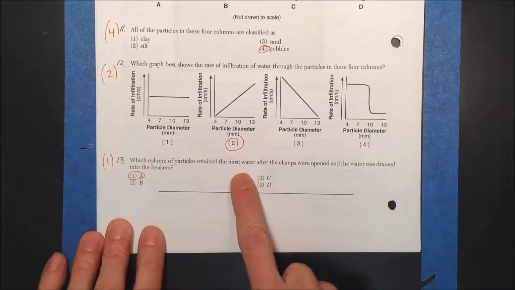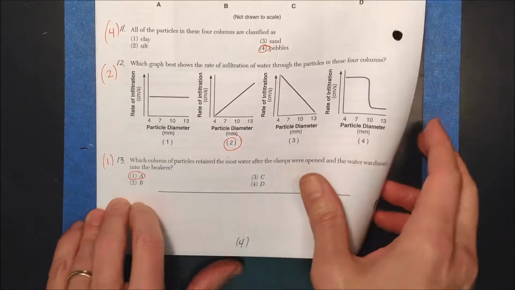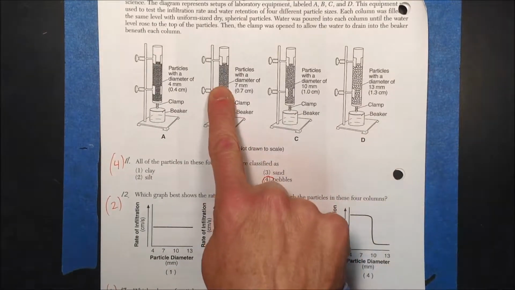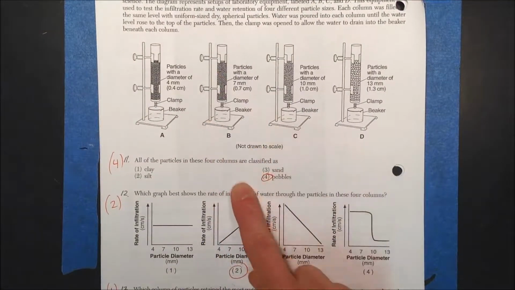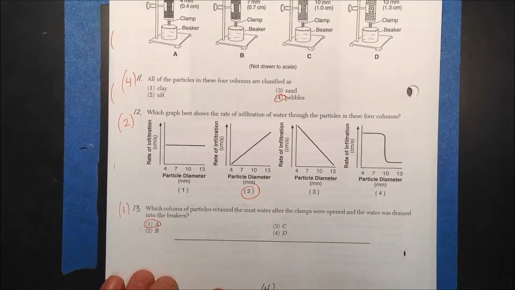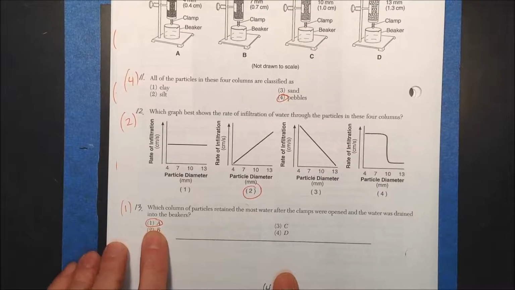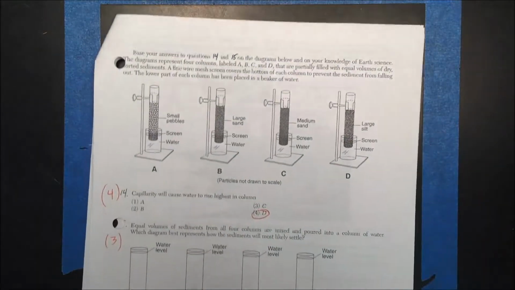13, which column of particles retains the most water? That's after the clamps are opened and the water's been drained. Water retention is the water that stays in the sediments and doesn't drain out. This is one of those where you need to know the relationship. The smaller the particles, the more water is going to be retained. There's more surface area, the spaces are smaller, and water will get stuck and cling in there. So the answer should be 1, in this case, the smallest particles.